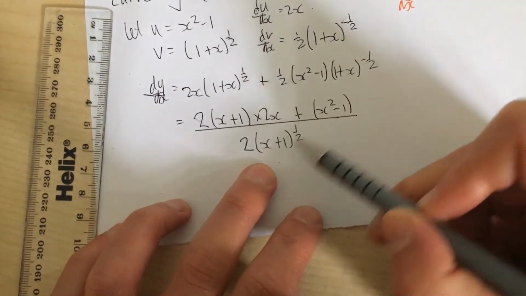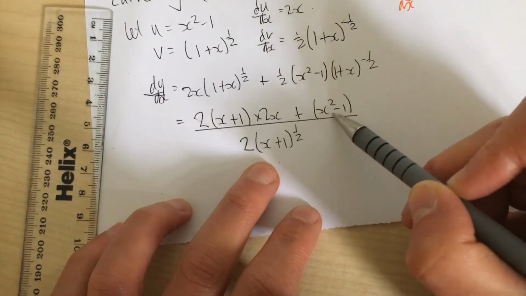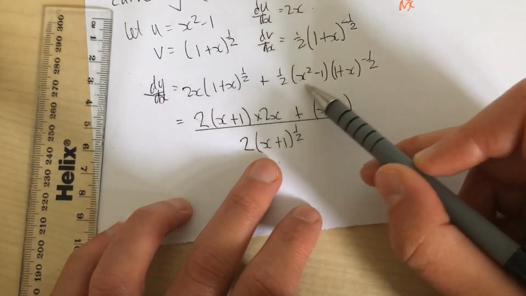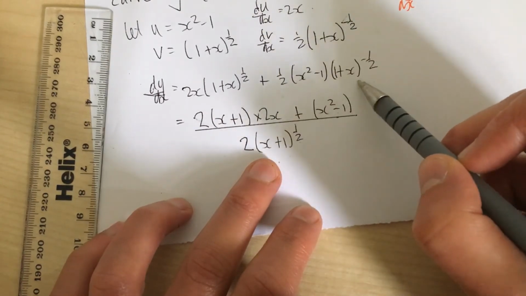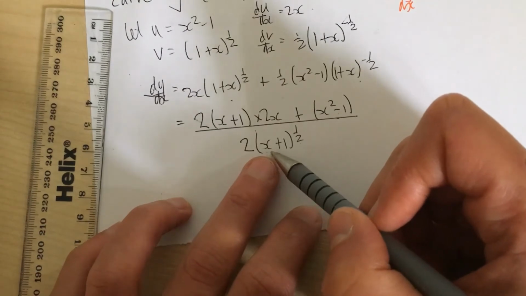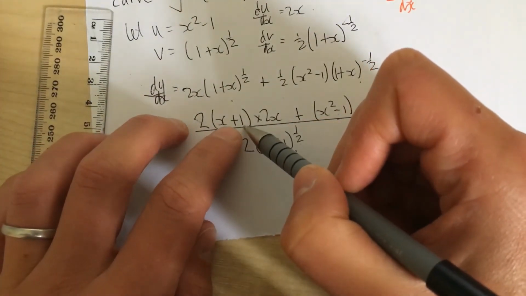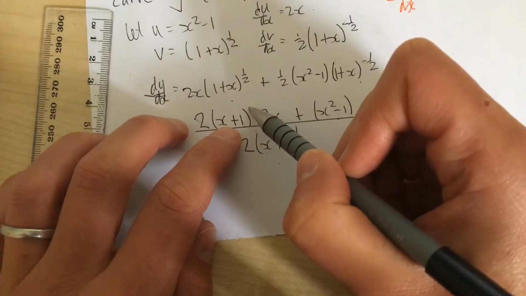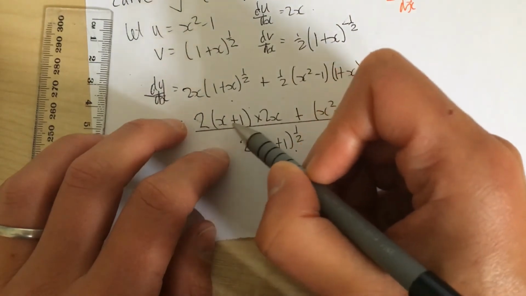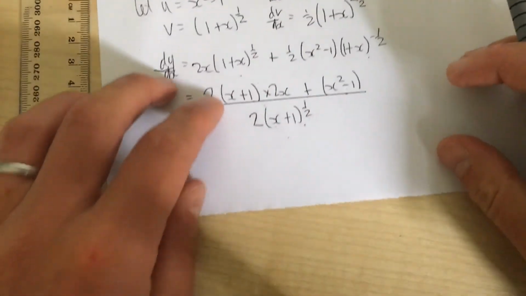Well, this bit is quite straightforward, quite self-explanatory, because this (x squared minus 1) over 2 brackets (x plus 1) to the half is the same as this, obviously. Whereas here it's a little bit trickier to work out. So if we divide by (x plus 1) to the half, we end up with (x plus 1) to the 1. That's where that comes from. And because we've got a half here, we've got to double the top to make sure that it has the same value as the original.